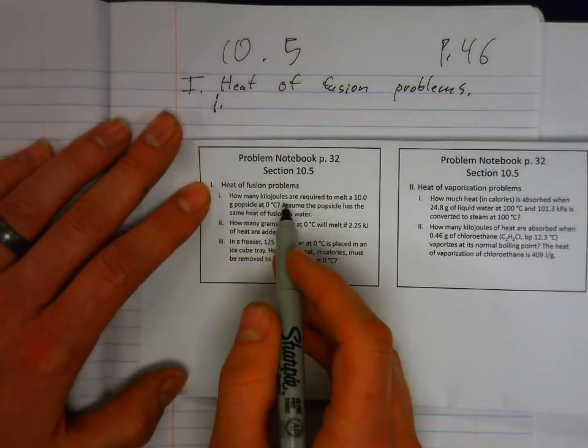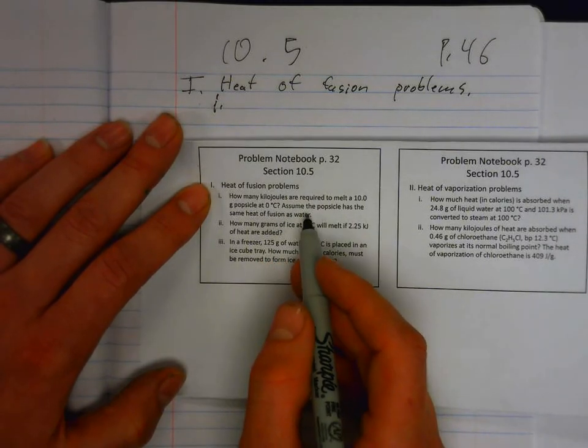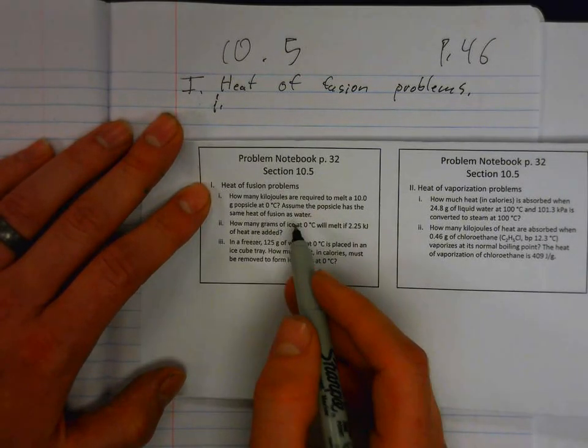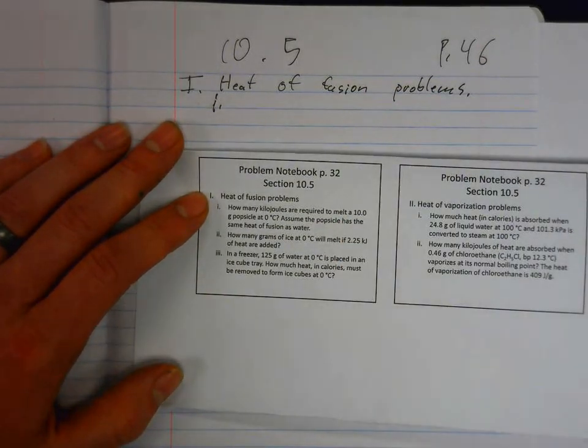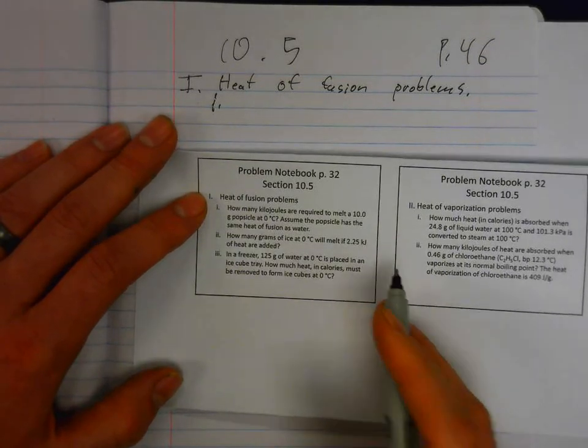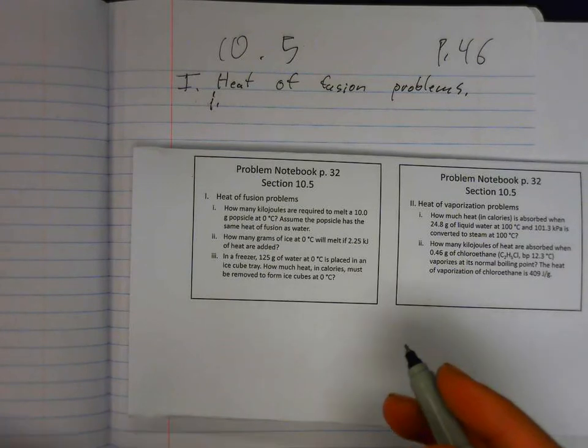How many kilojoules are required to melt a 10-gram popsicle at 0 degrees Celsius? Assume the popsicle has the same heat of fusion as water. So for this question, we'll need to identify our given values, of course.